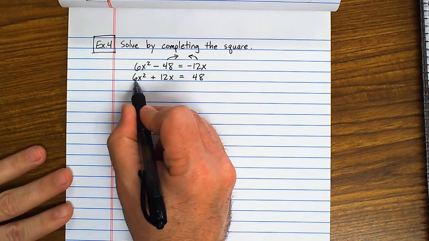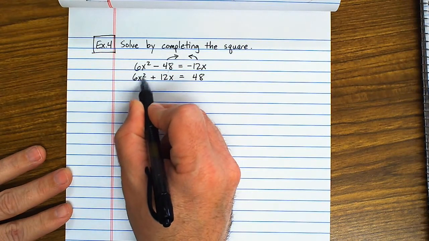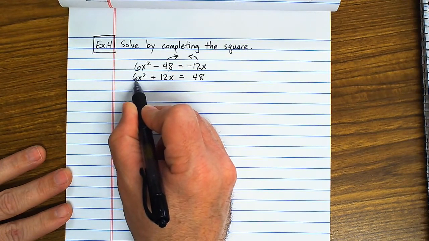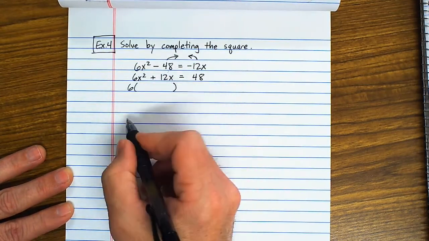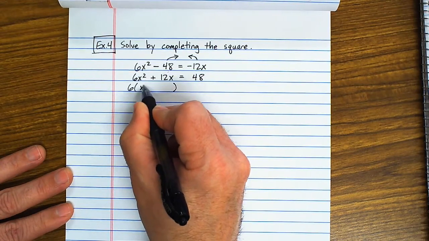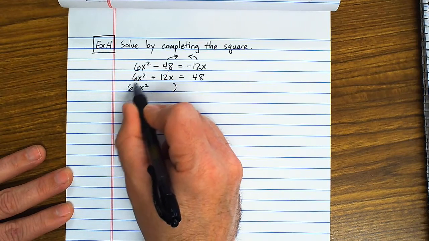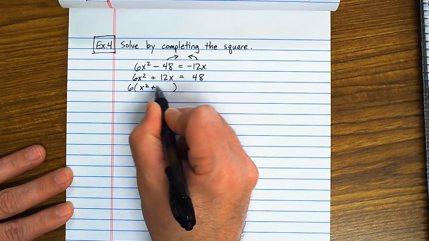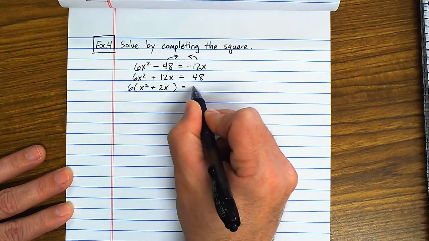For completing the square, you have a coefficient on your x squared, a leading coefficient, an a. So we're going to have to factor out a 6. So I'm going to factor out a 6 from this half right here. And so 6 times x squared will make 6x squared. 6 times 2x will make the 12x up here.